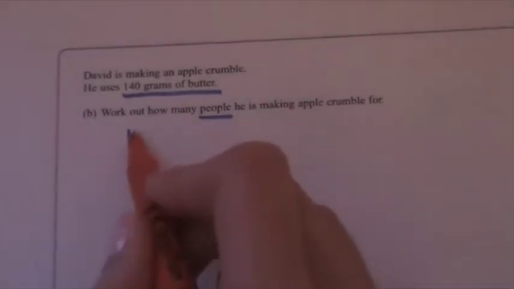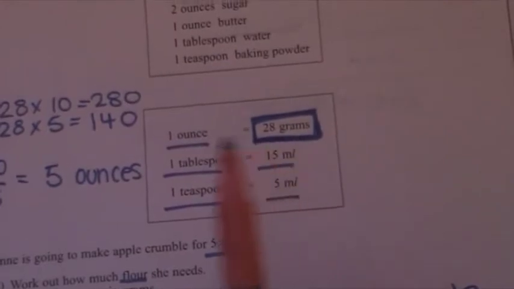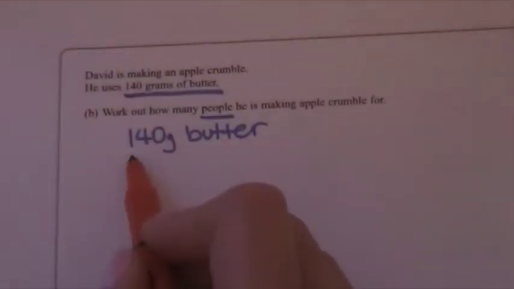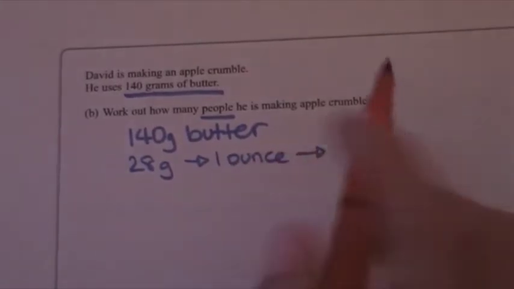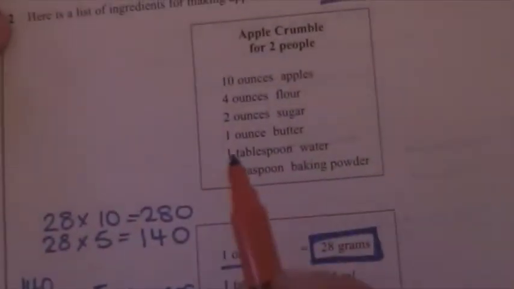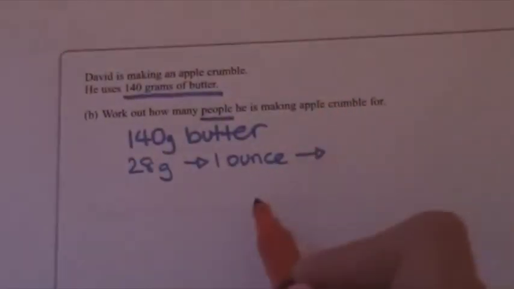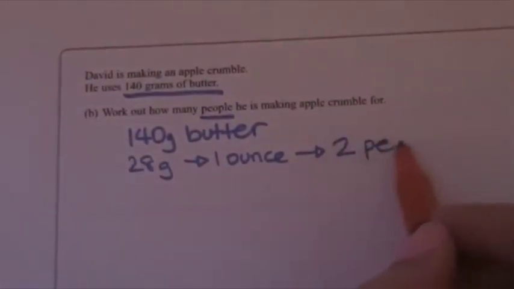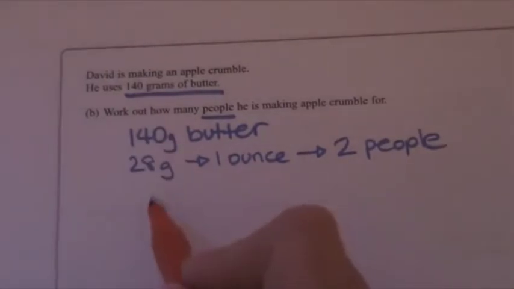So we've got 140 grams of butter. Now if we look back over to our conversion sheet, we know that 28 grams is 1 ounce. So we know that 28 grams gives us 1 ounce. And we also know 1 ounce of butter can make crumble for 2 people. Now we've got 140 grams, so we need to work out how many ounces that is.